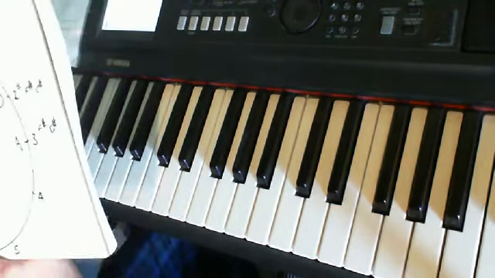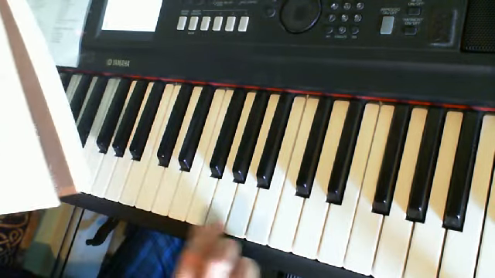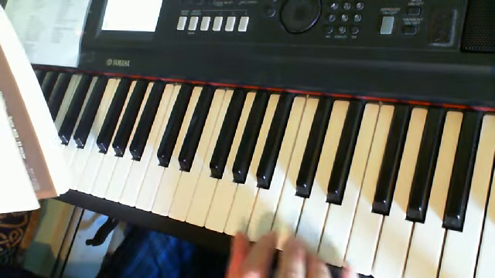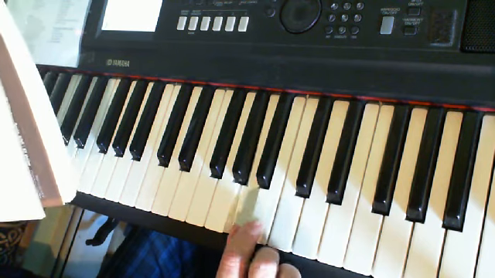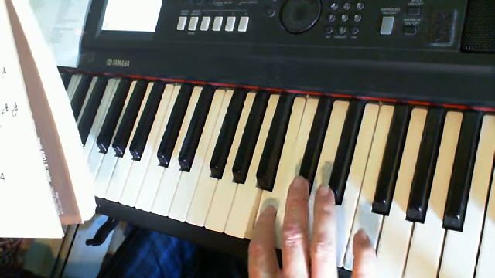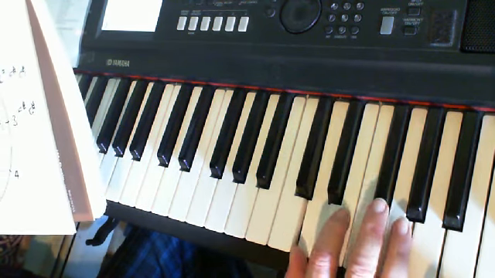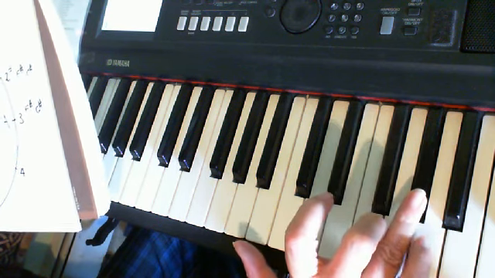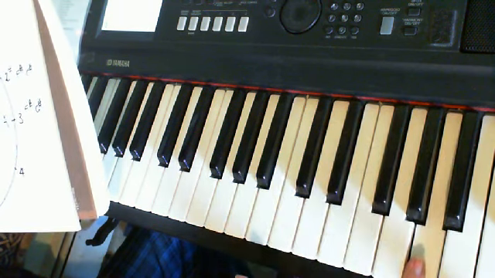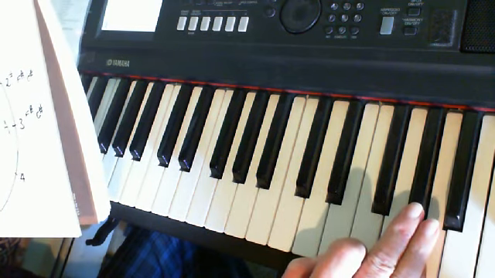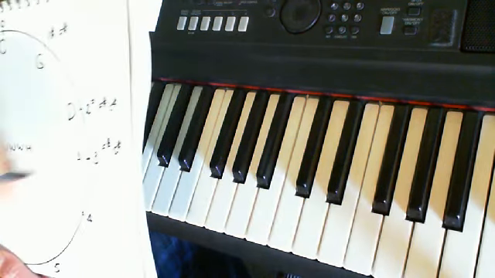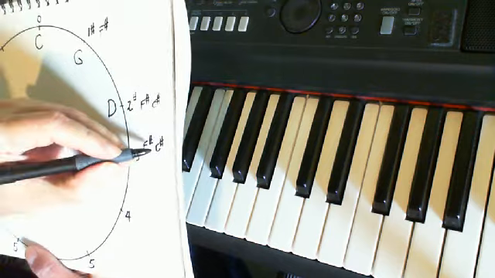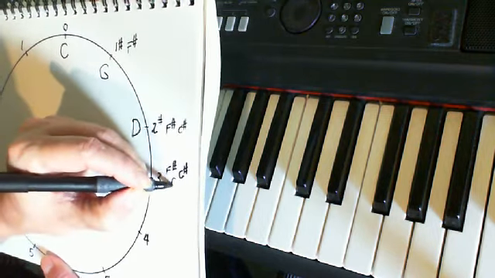I wonder which one it's going to be. Let's make it here and find out. A, B, C sharp, D, E, F sharp, G sharp, A. So we added a G sharp that time. Of our 3 sharps: F sharp, C sharp, G sharp.